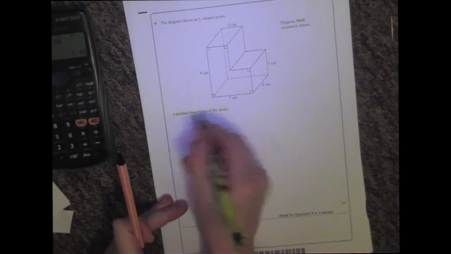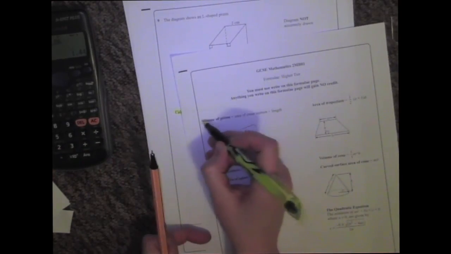So this is the last one we're going to do on this video. So this is the volume of a prism. So the volume of prisms, the formula for that is given to you in the front of the paper, and it's actually the first thing on the paper here. Volume of a prism equals area of cross-section times length.